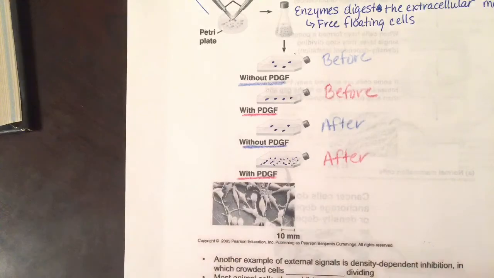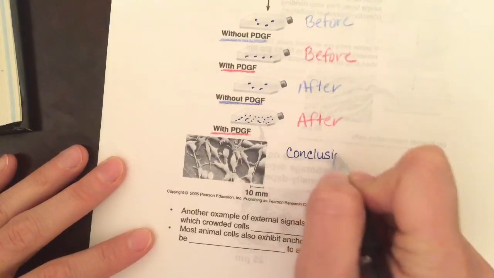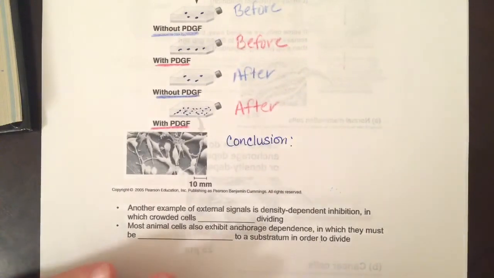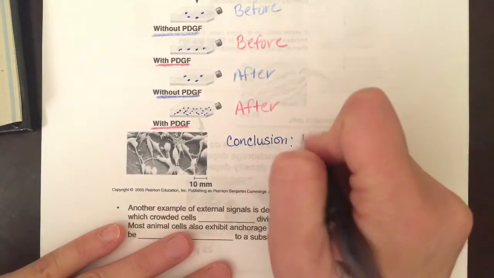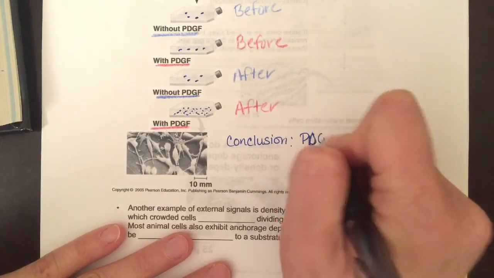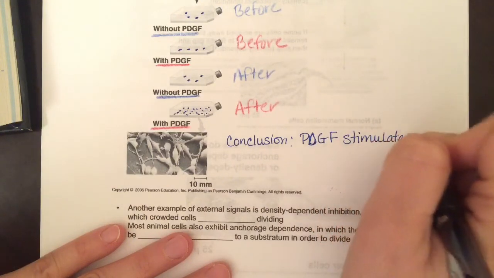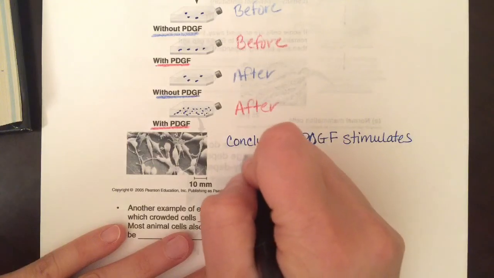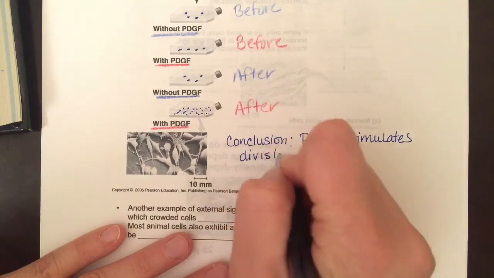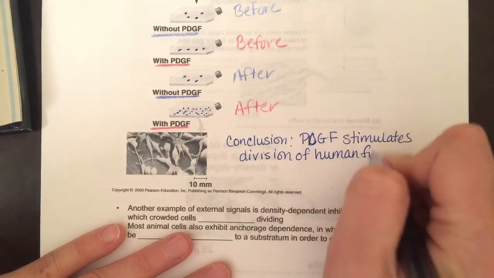And so what is the conclusion? What would you say? I would say that the PDGF stimulates the division of, remember, these were the human fibroblast cells.